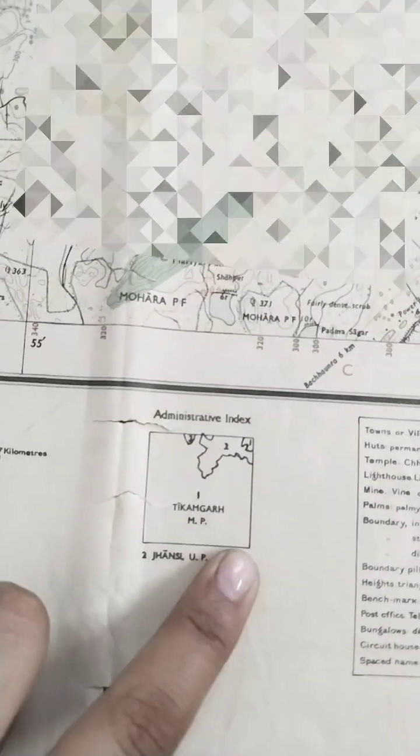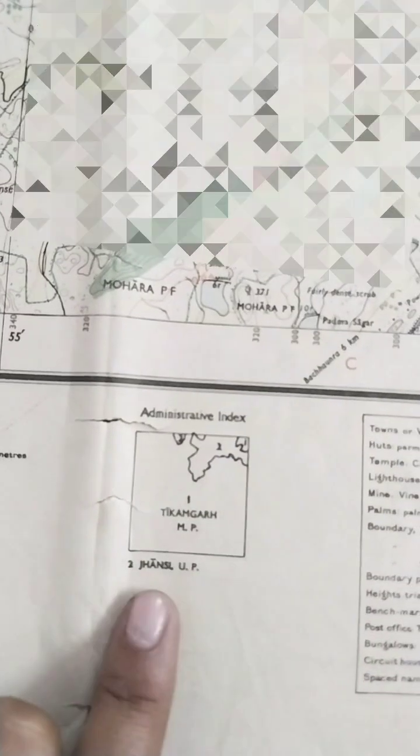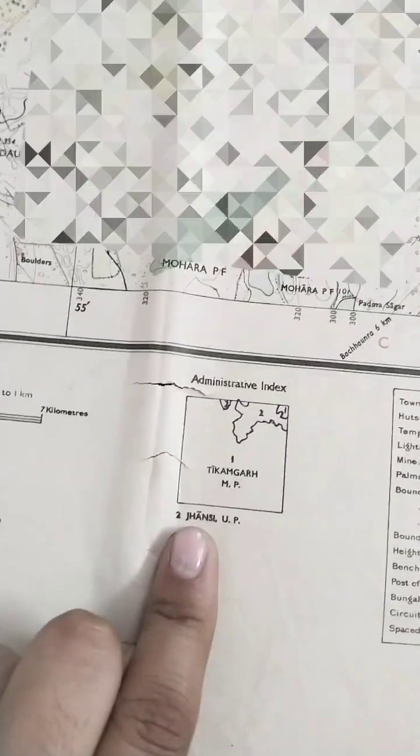By seeing the margin, we can know that this map belongs to the area of Tikamgarh, Madhya Pradesh. Basically, it's a border area of Tikamgarh and Jhansi, that is in UP. This is the legend.